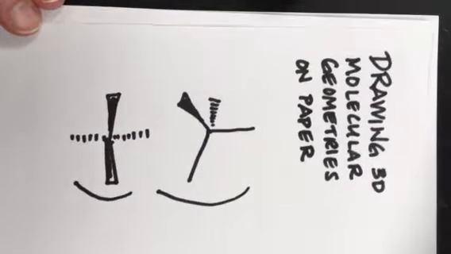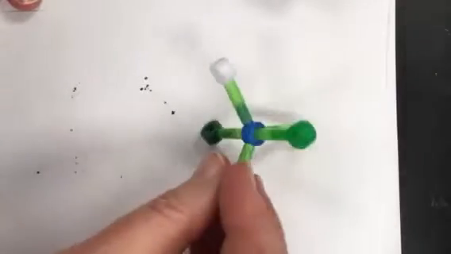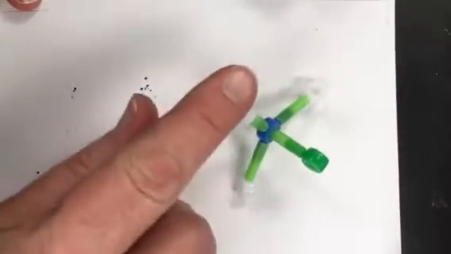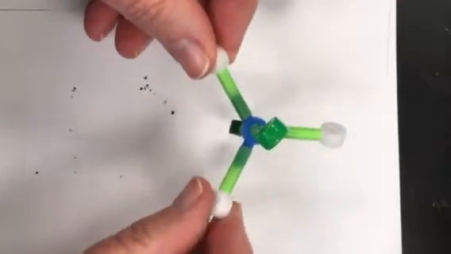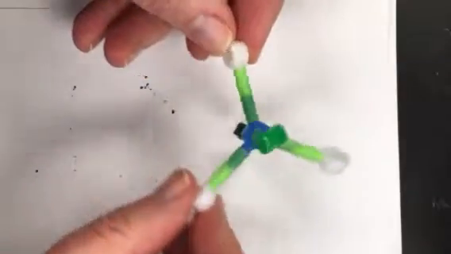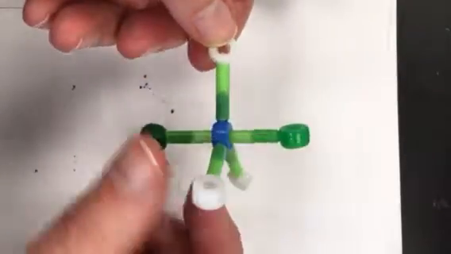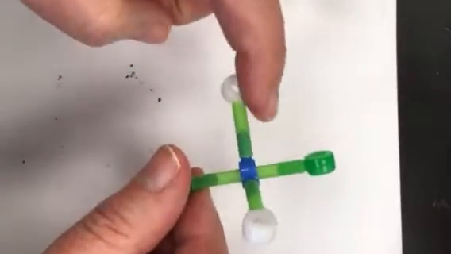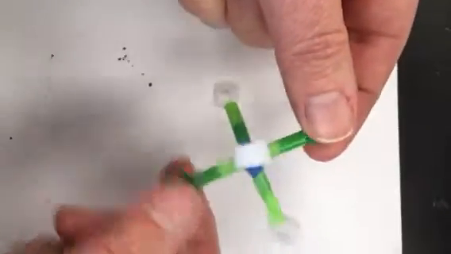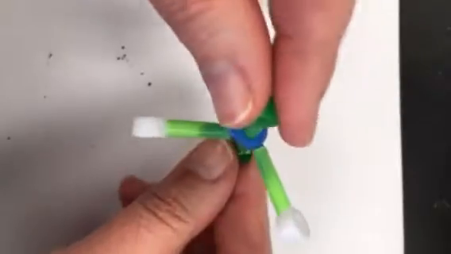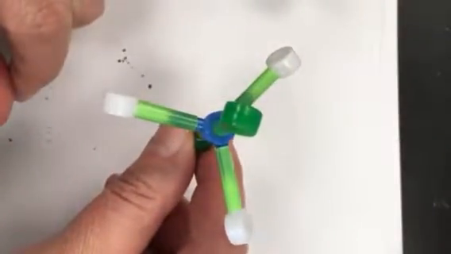When we get to other geometries, for instance, this one's a trigonal bipyramid, where I've got an arrangement of 120 degrees for three atom groups around the central atom. And then I've got a 90-degree arrangement between these atoms on either end and those that are in that equatorial position.